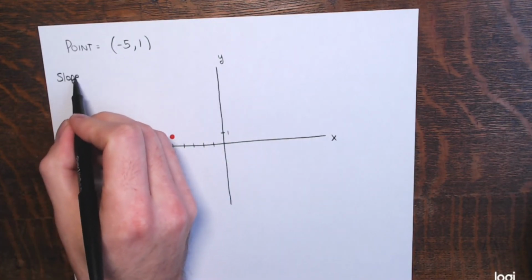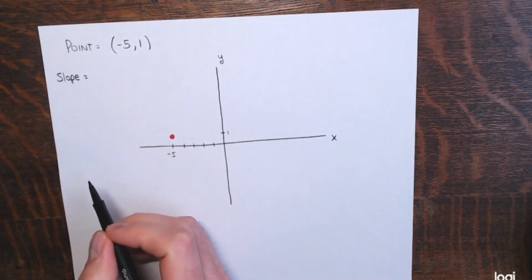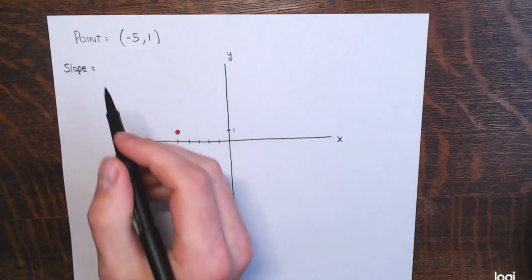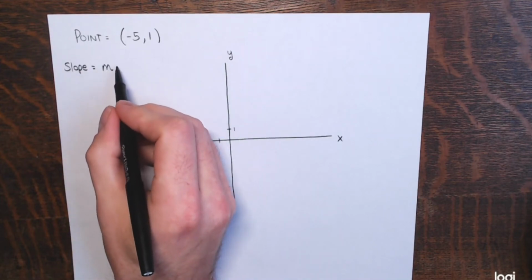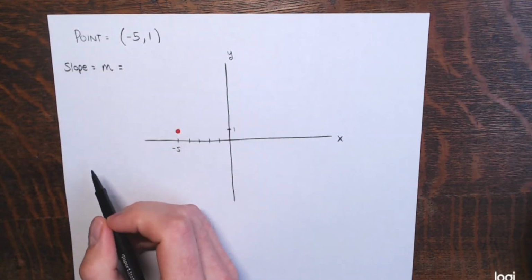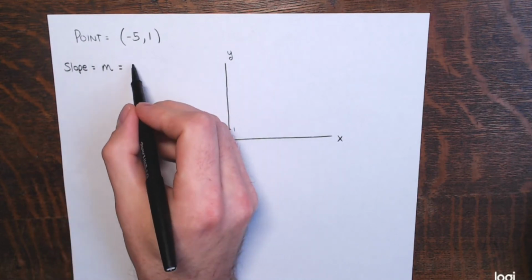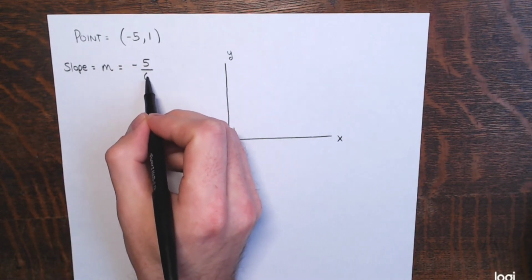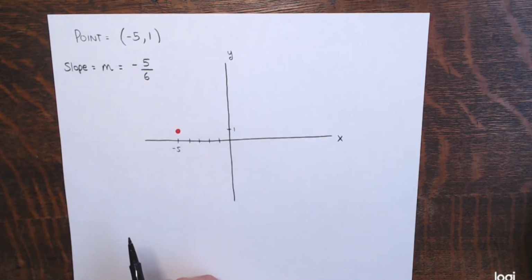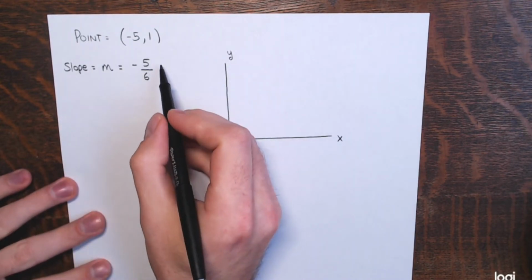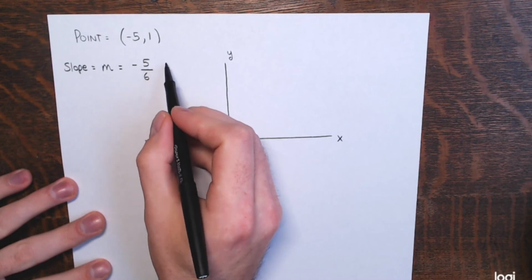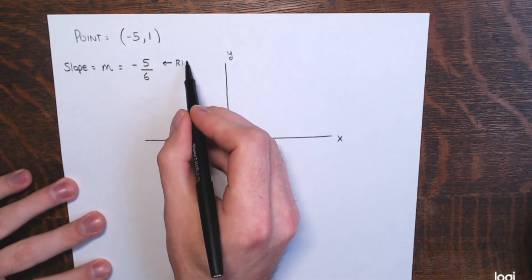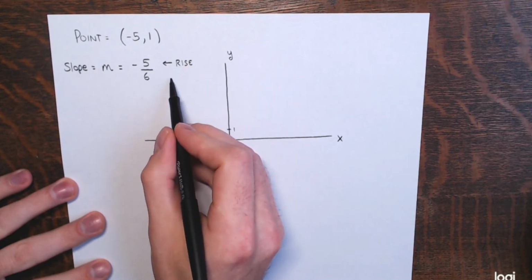Which I mentioned last video, the slope is very often represented by lowercase m. Alright, and the slope is negative 5/6. So remember, you think of this as a fraction, it is a fraction, but the numerator of this fraction I'll call the rise, the denominator the run.